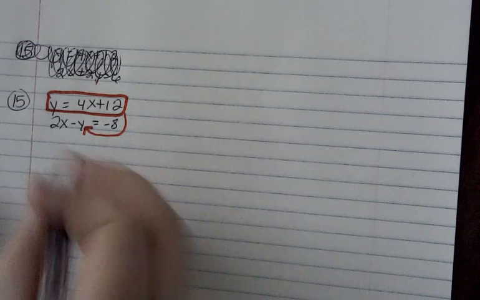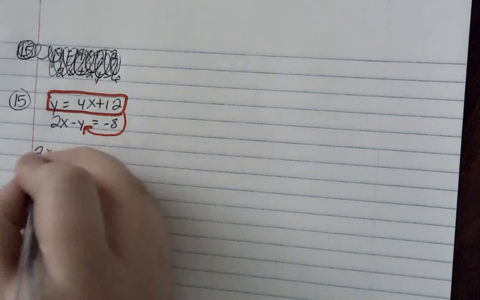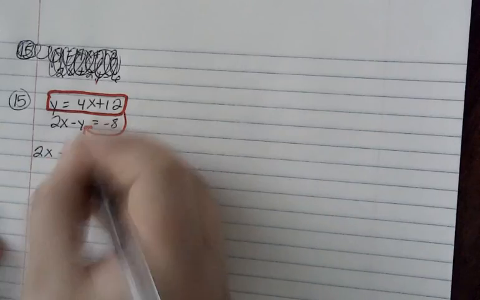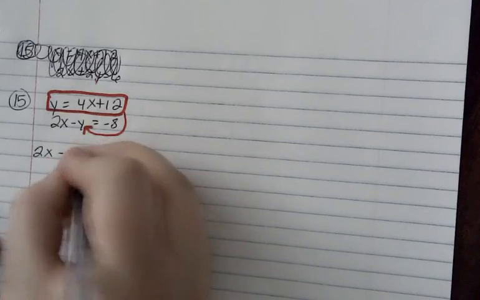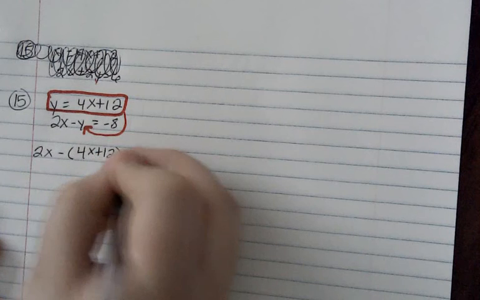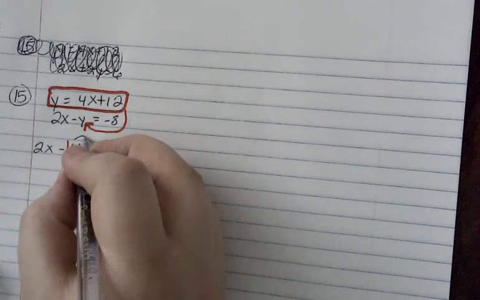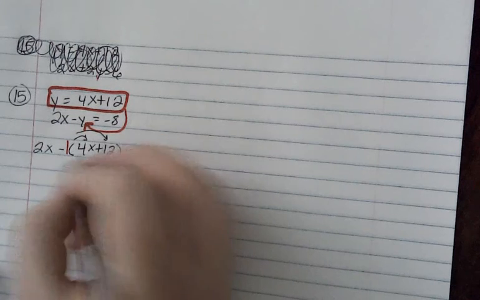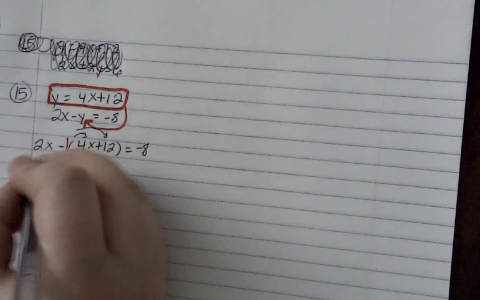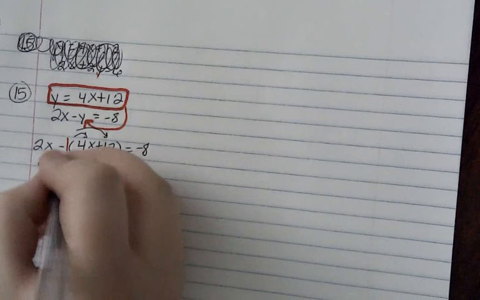So that gives me 2x minus, and instead of writing y, I'm going to write 4x plus 12 equals negative 8. So this is understood, instead of being just a negative, it's understood to be a negative 1. So I'm going to distribute negative 1 into each term inside of that set of parentheses. So negative 1 times 4x is negative 4x.